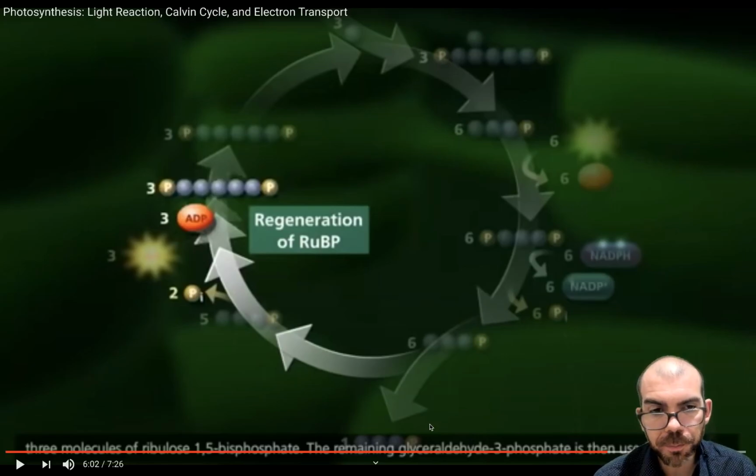Notice that what happened there is with 3 turns of the Calvin cycle, 1 G3P was pulled out of the reaction. 2 G3Ps are needed to make 1 glucose. If I get 1 carbon from each CO2, and I need 3 carbons to make 1 G3P, that means I need to do the Calvin cycle 6 times to get 6 carbons for 1 glucose.